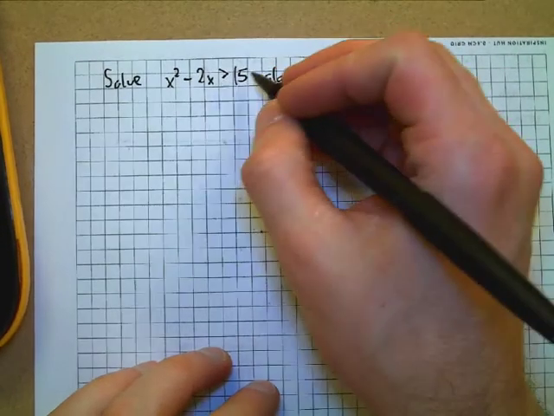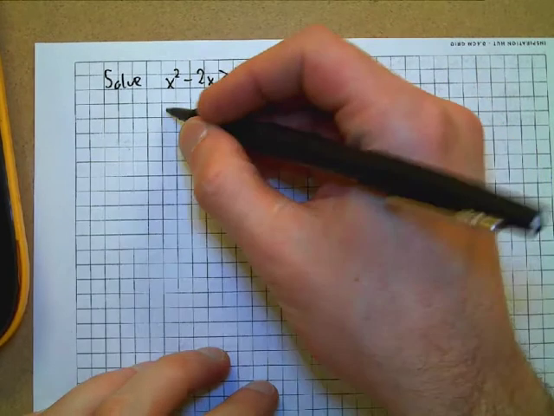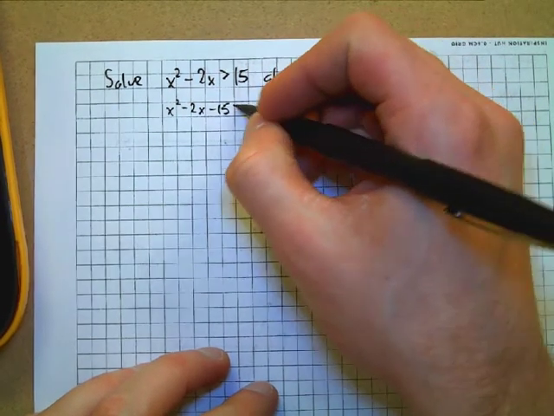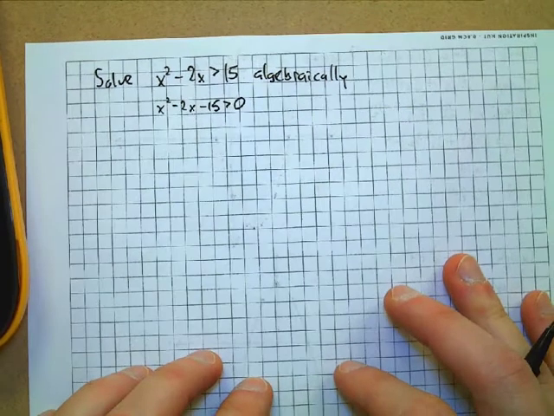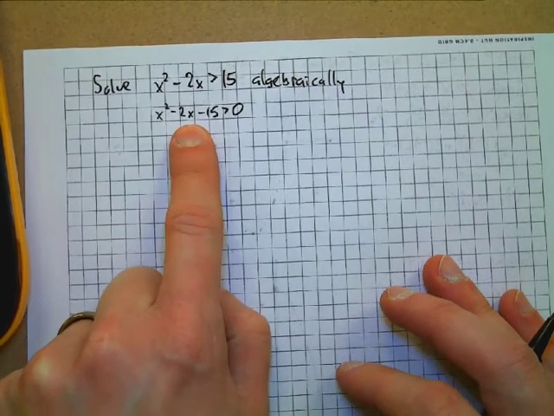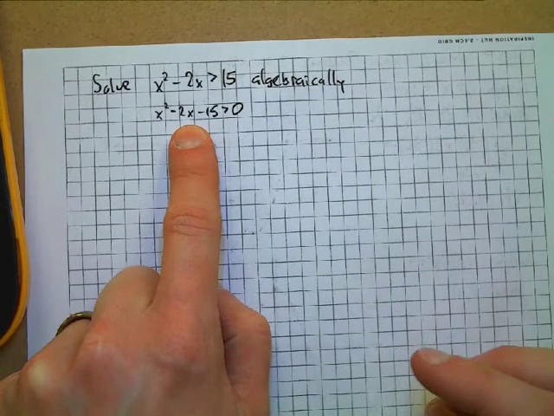So what we're going to do to solve this by hand is get this into standard form. In other words, I need to subtract the 15 over, which is a typical thing that we do. So subtract 15 on both sides, we get that. And then we're going to factor this.